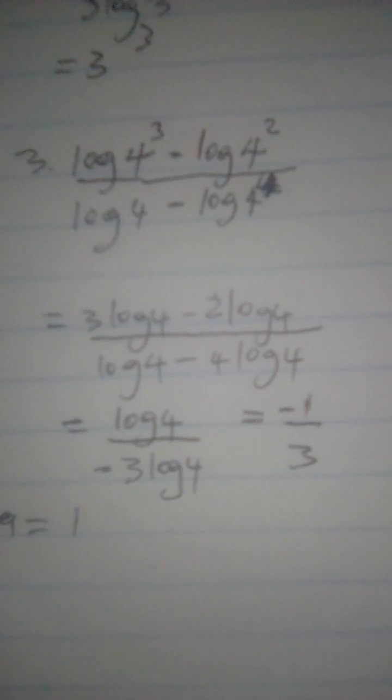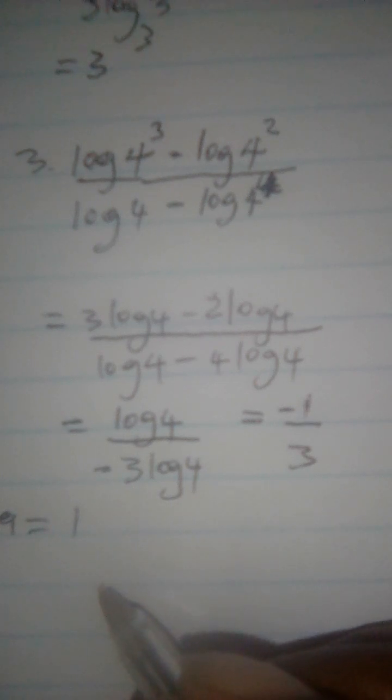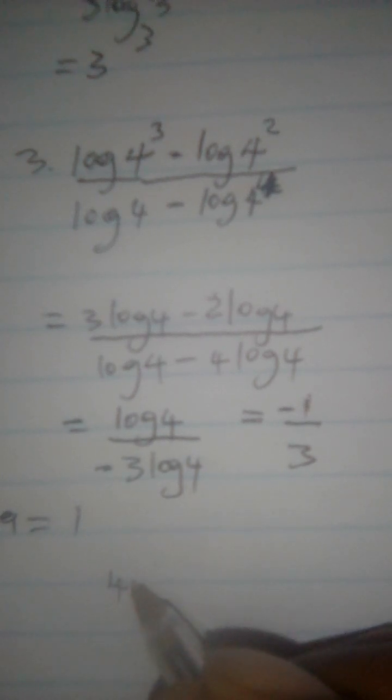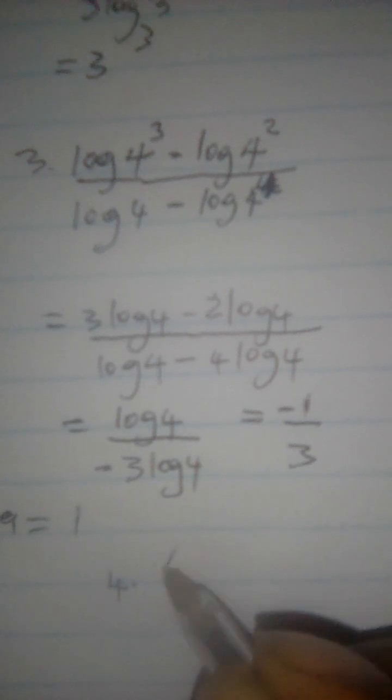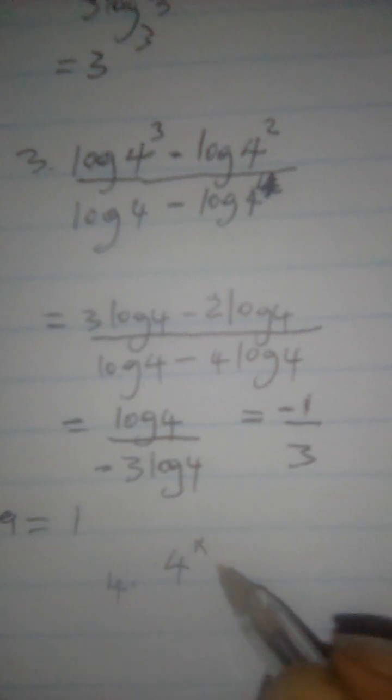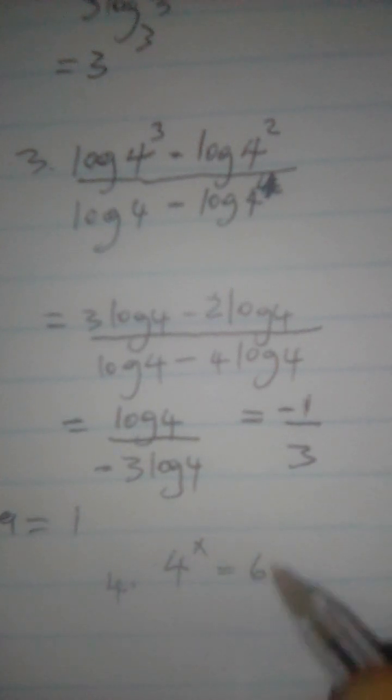Going to the next one, we have number 4, which says 4 raised to x equal to 64.